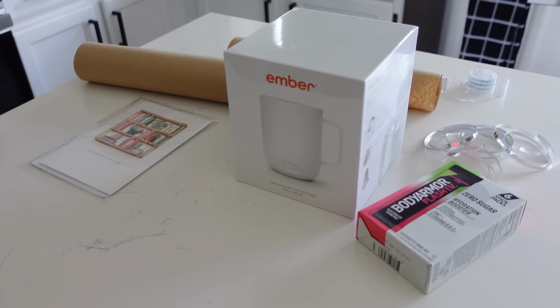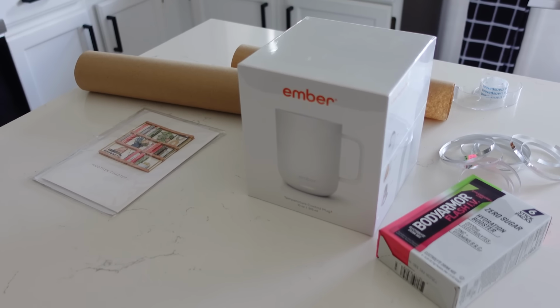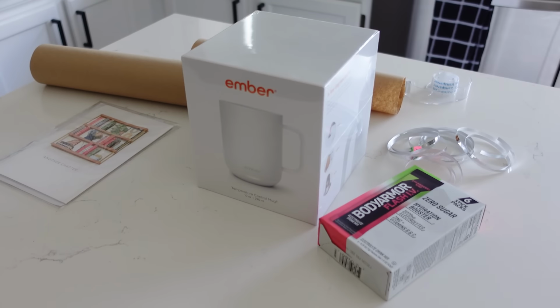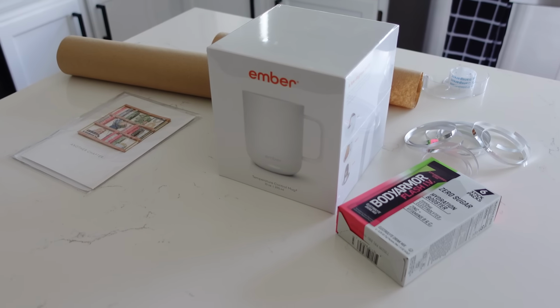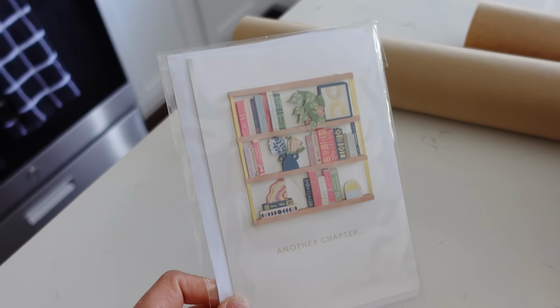Bridget lives in Pennsylvania. Usually for her birthday, I would send her flowers and an edible arrangement or have cupcakes delivered. But I figured this year I would change it up and actually give her a gift. So first, this card just really spoke to me.